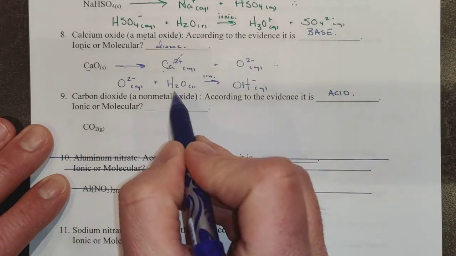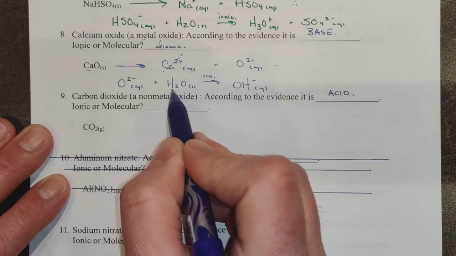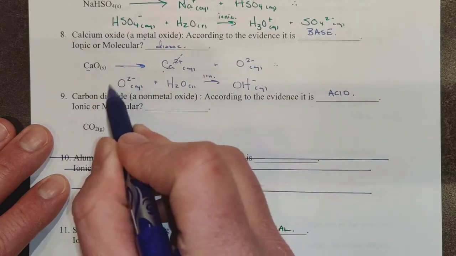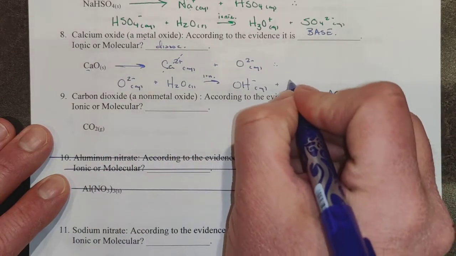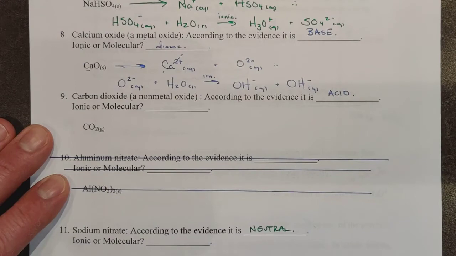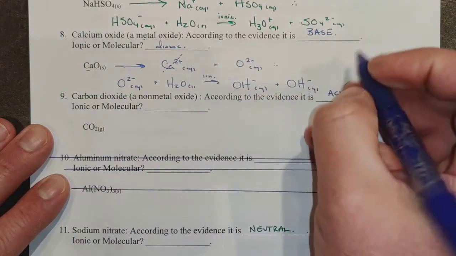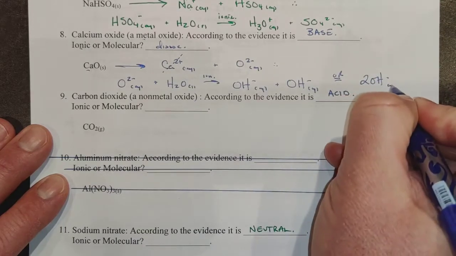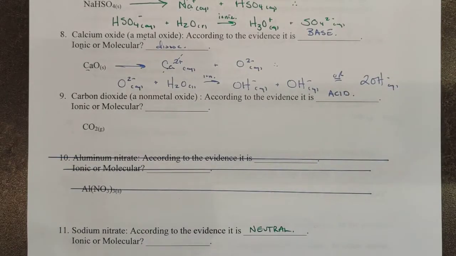If water has turned into hydroxide, that hydrogen had to go somewhere. It went to the oxide ion, and lo and behold, you get a second hydroxide in solution. So you could simplify this, and say 2 OH- if you wanted to clean up the equation a little bit. I'm happy with either. Both work.